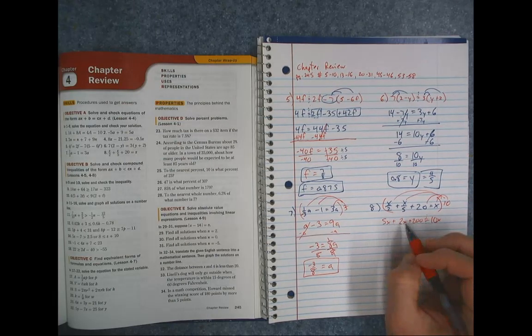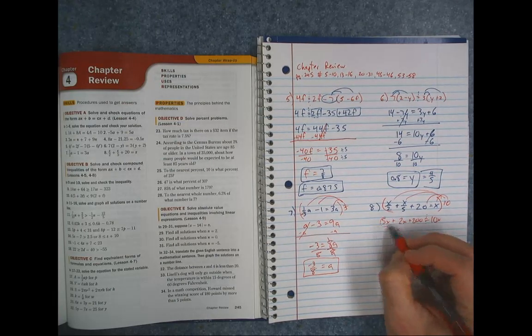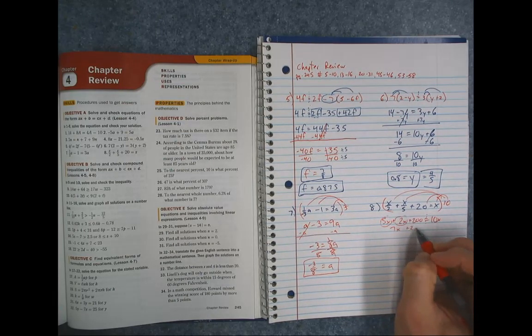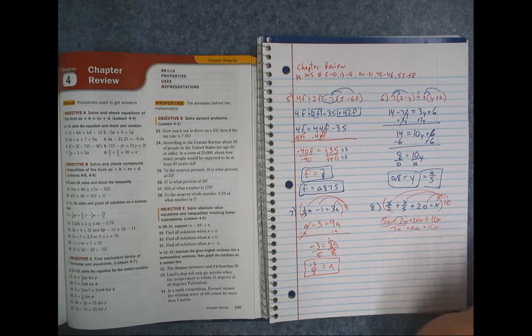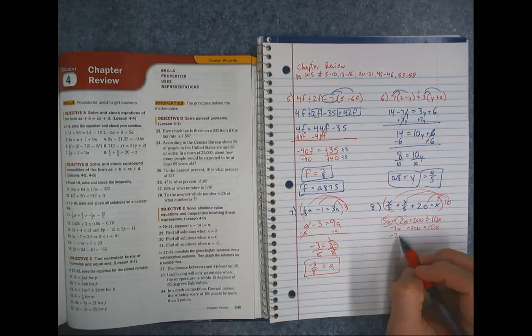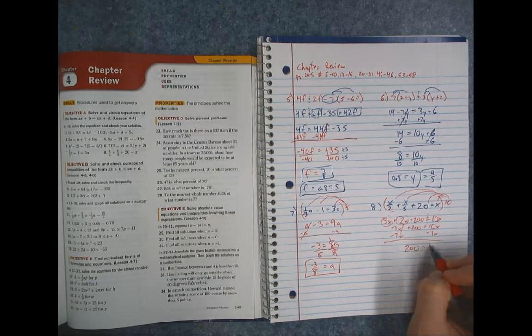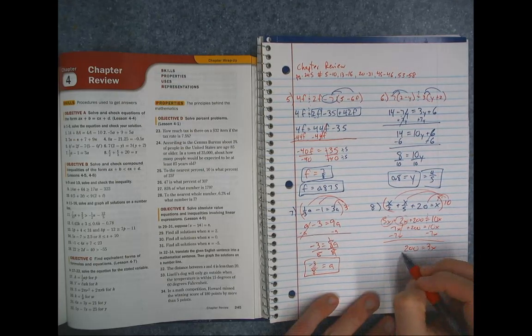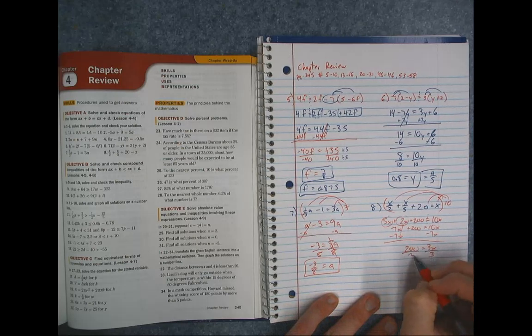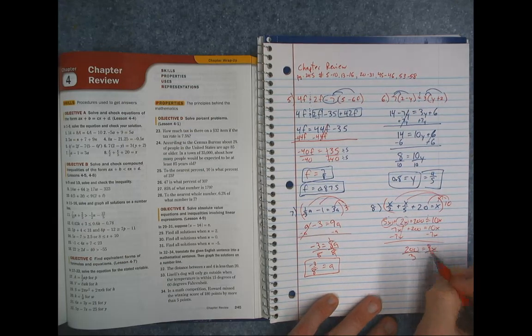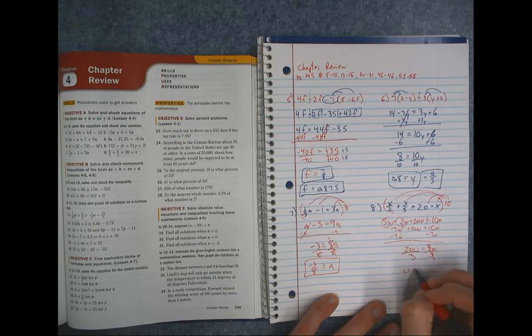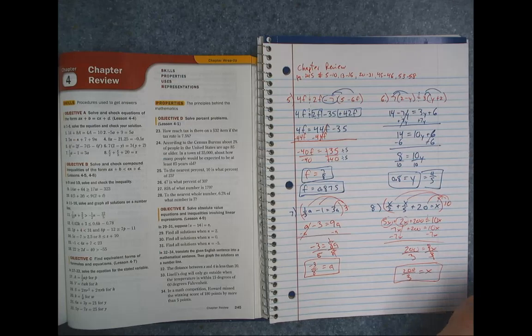I do have like terms on this side, so I am going to put them together. 5x and 2x is 7x. And x on both sides, get rid of 1, so minus 7x from both sides. And divide by the 3 to clear it out, not the 200. The 3 is what we're trying to get rid of. And we're just going to go ahead and leave that as our answer.